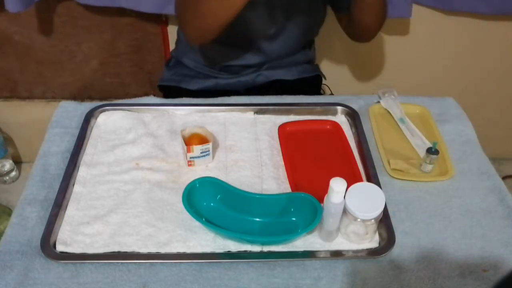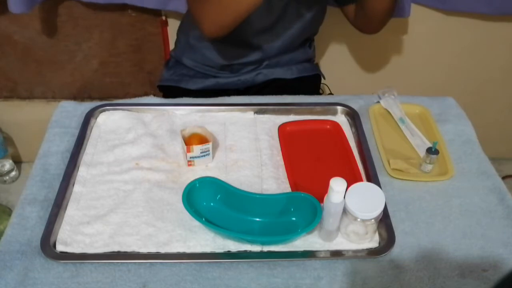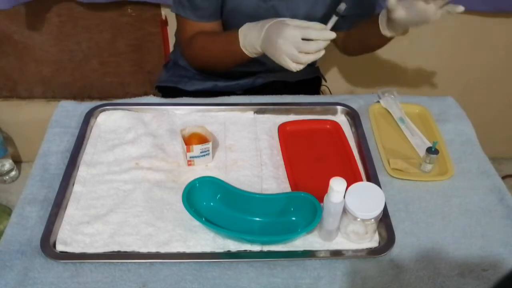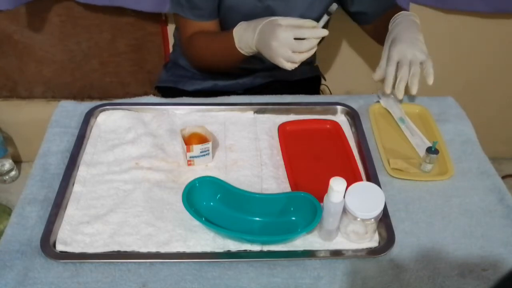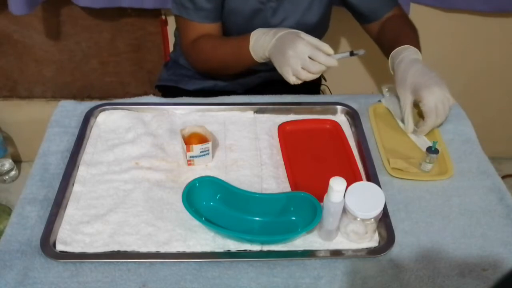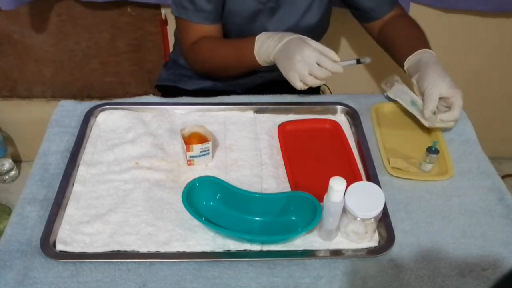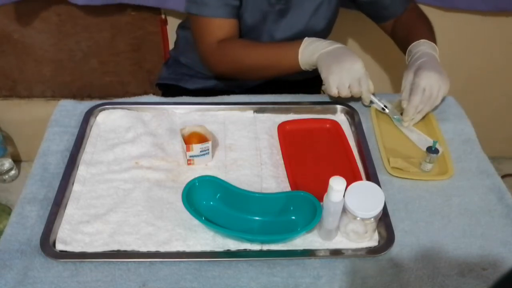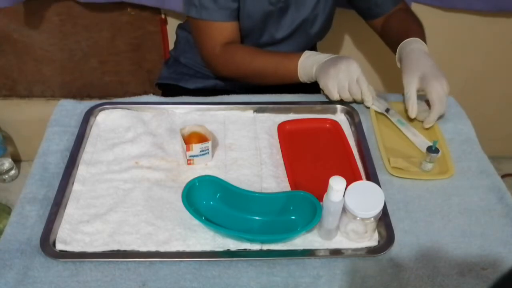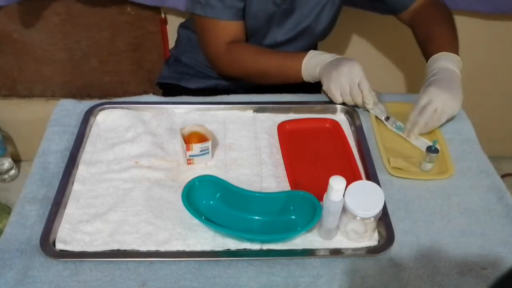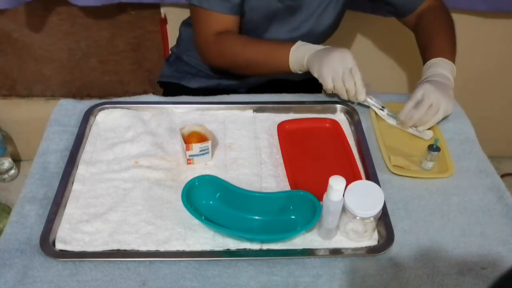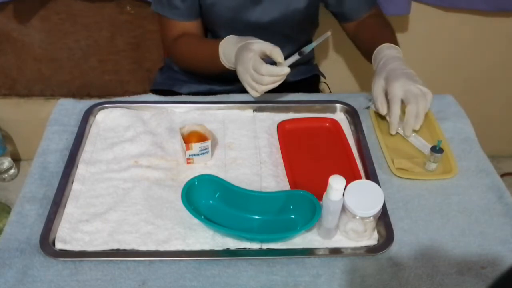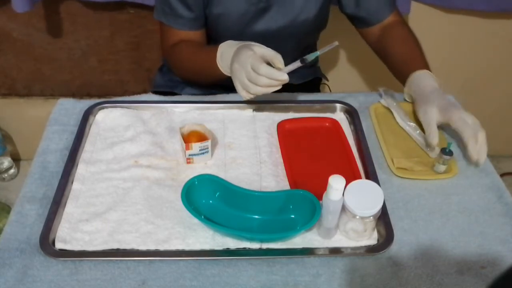Assuming that I already have the right amount of dosage for the right patient, next we're going to change the aspirating needle with the injection needle and place it on the injection tray with our medicine ticket.